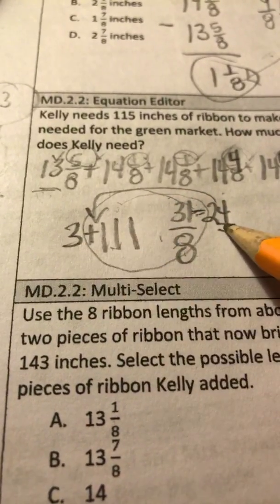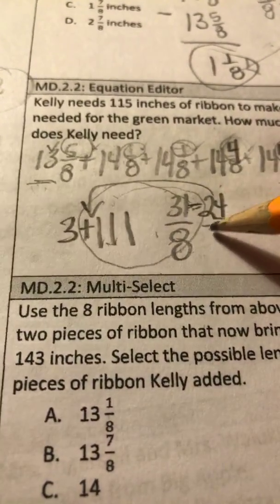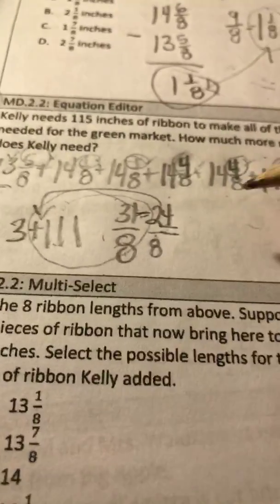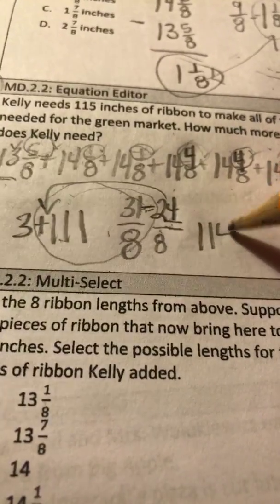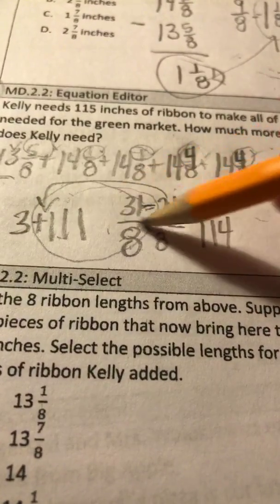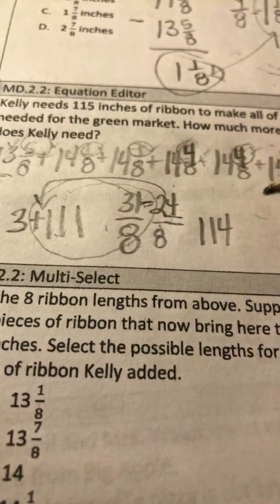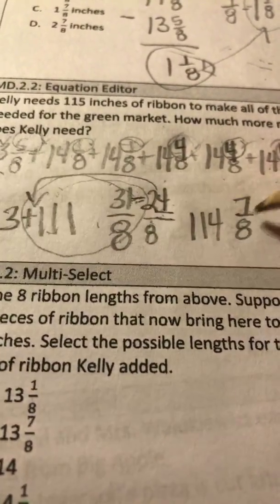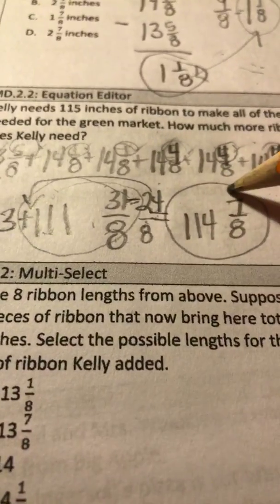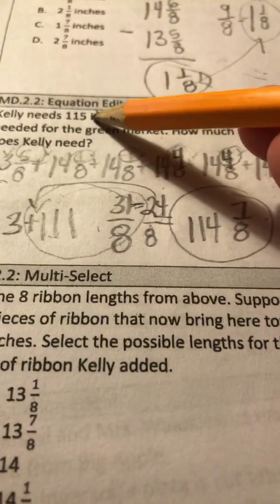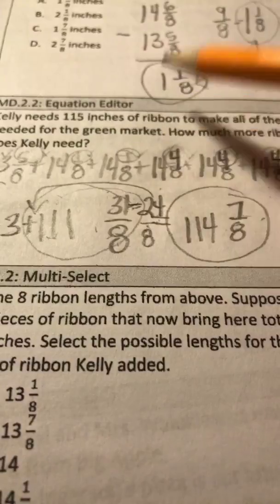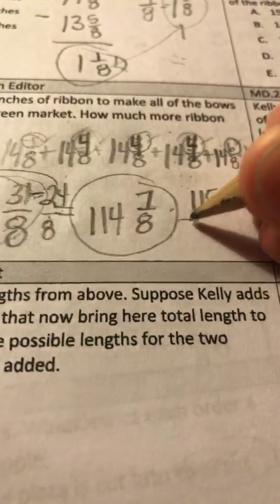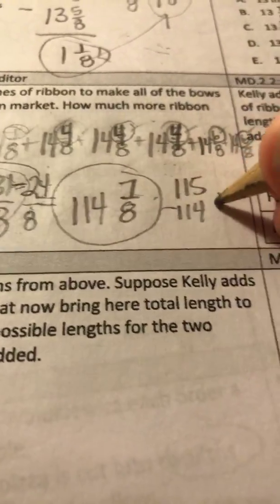So when I took away those 24 eighths, essentially, and I made 3 more whole, now my whole number is 114. And then when I subtracted 24 from 31, I have 7/8 left over. So this is the amount she has. It says she needs 115, so you would just subtract 115 minus the amount she already has.